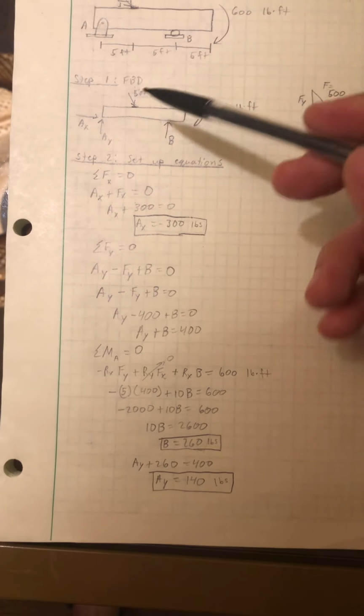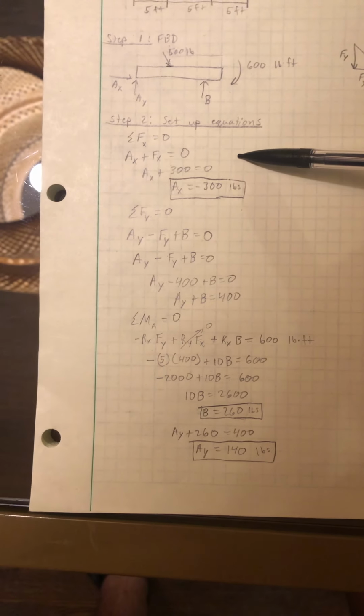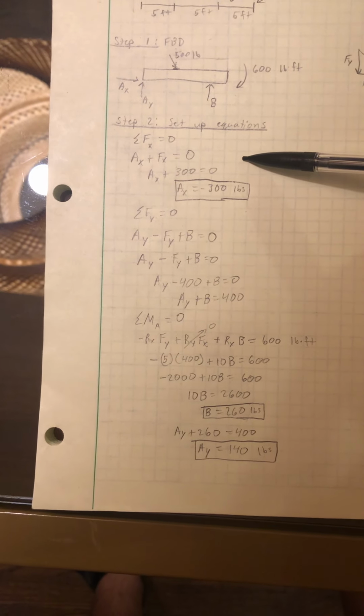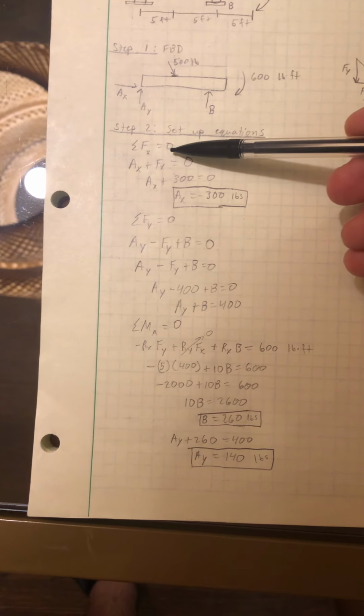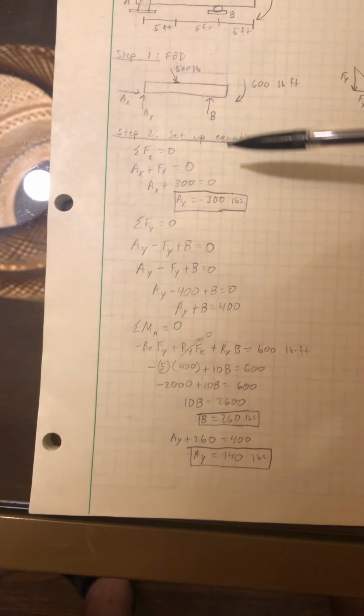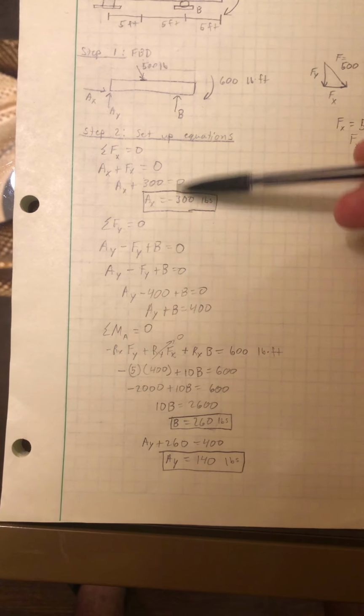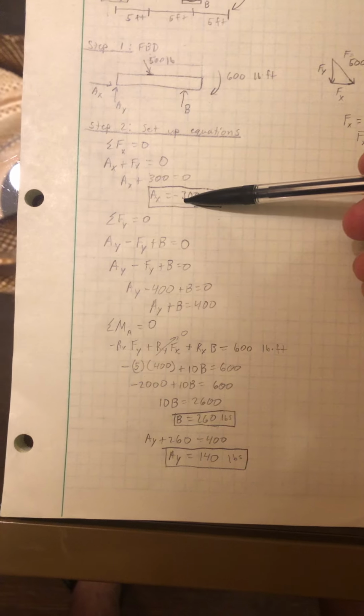That's your first step, is to draw the free body diagram. Second step is setting up the equations. You can set these up however you want. I do the forces in the X, then the Y, and then the moment, just so that I have the same system that I do every time, but you can do any of these equations first.